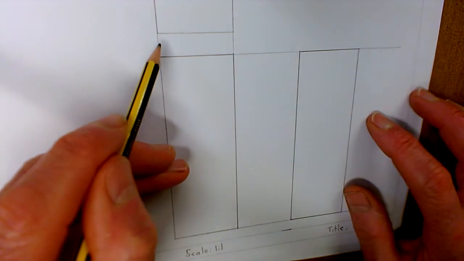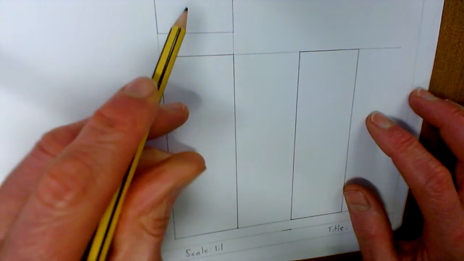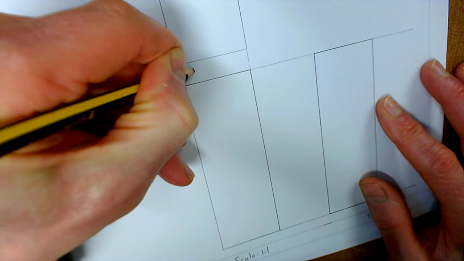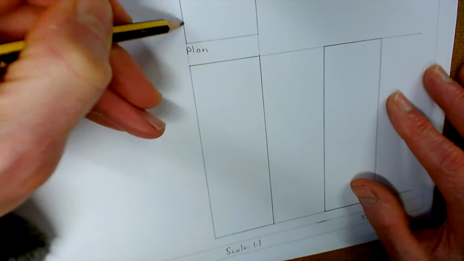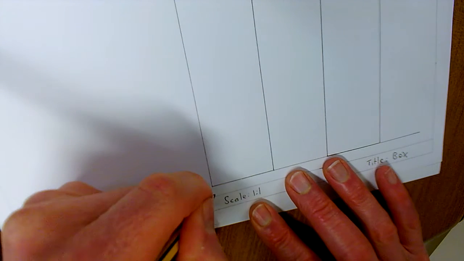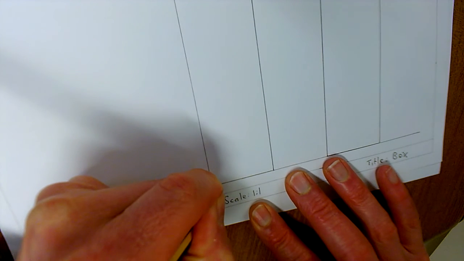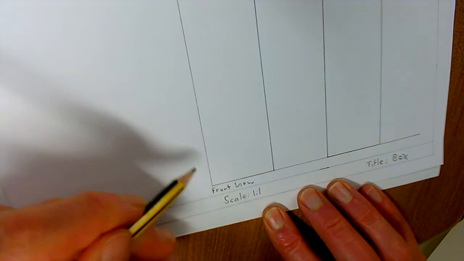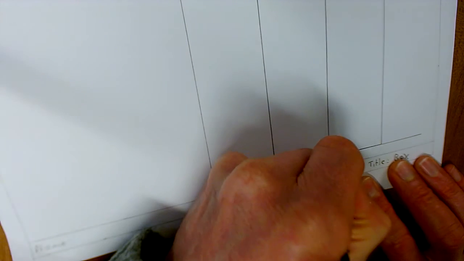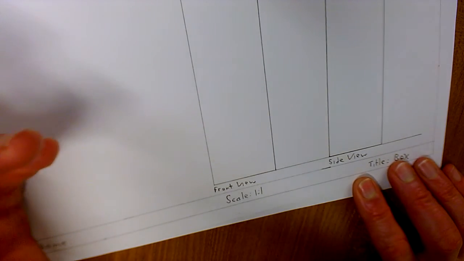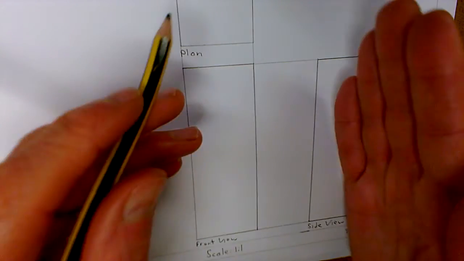Here you're going to put the title of each of these drawings. So this one's going to be plan. You'll notice the edge of the P lines up with the edge of that drawing. And the same here. I'm going to put front view. Again that lines up, and then side view. It could be side view, side elevation, it doesn't really matter. So you've labelled up your drawings.